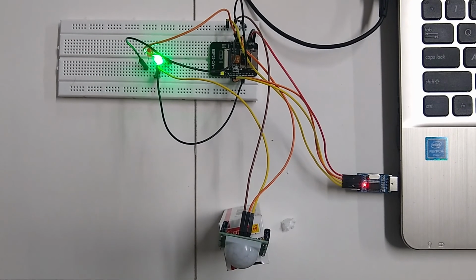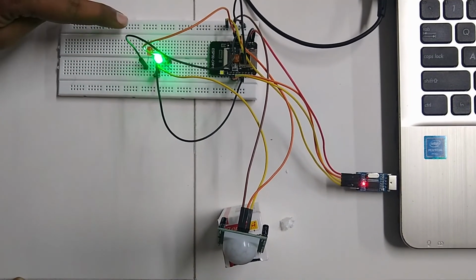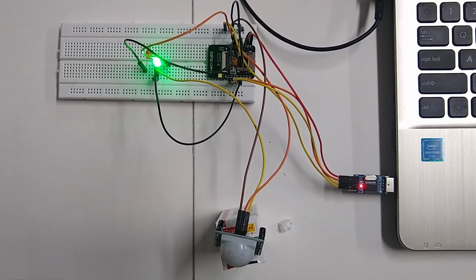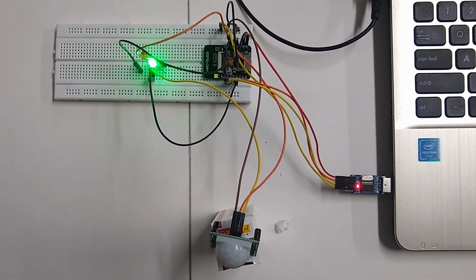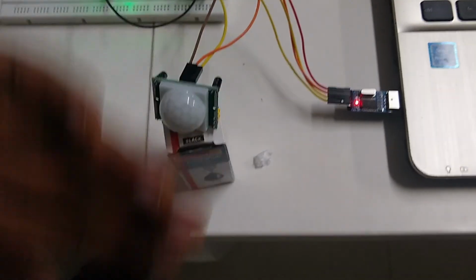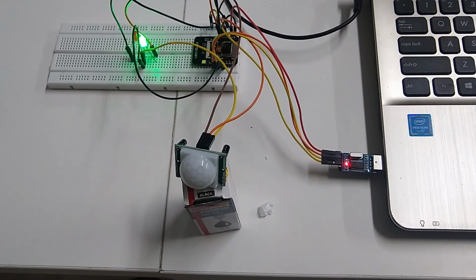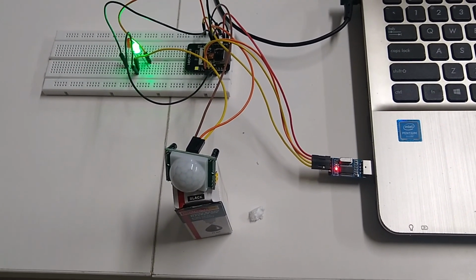So now I have connected the circuit diagram on the breadboard. This is the microcontroller and these are indicator LEDs. Whenever there is no motion, the green LED will glow, otherwise the red LED will glow. As you can see, this is the PIR sensor. Whenever I am making motion, motion is detected and the red LED is turning on. Otherwise the green LED is turning on.